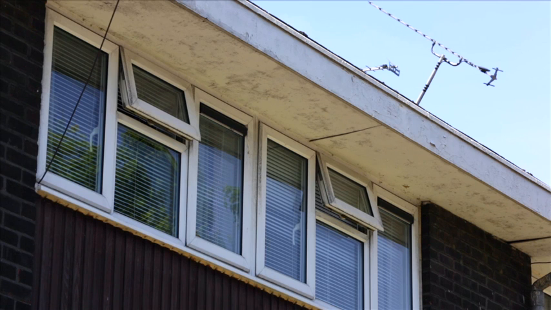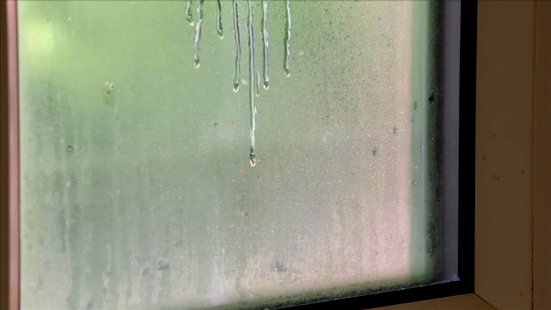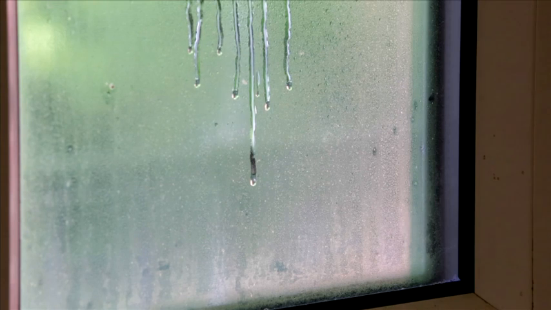Condensation is formed by the water vapour in the air. We have more efficient properties these days, so we're sealing them up, putting double glazed windows in, insulating them very well, so the water vapour can't get out of the property. So it stays in the property and it goes to a cold surface, such as the window, which is one of the coldest parts of the house.